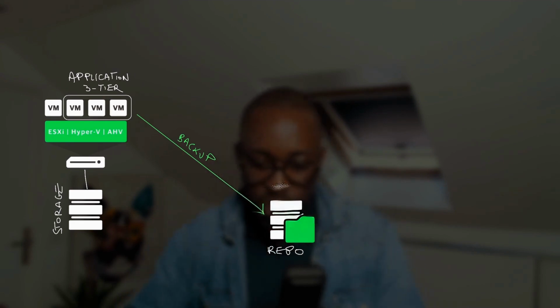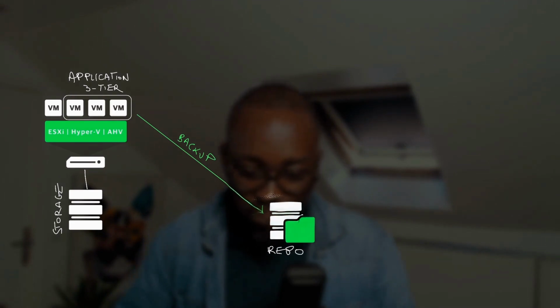The objective here for the example is to allow this company to test the restorability of this application, of the entire application, ensuring that this application is restorable and that the backups are usable and optimally restorable.